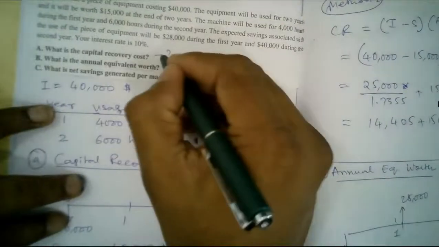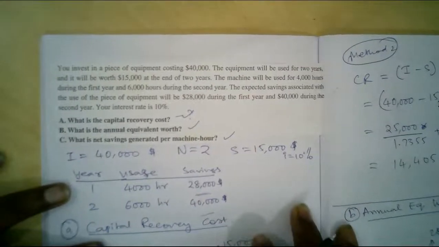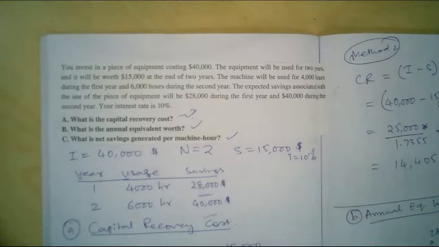So we have calculated these three parts. I hope you understood something from this problem. So thank you.